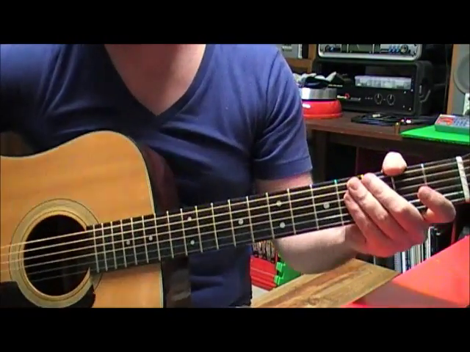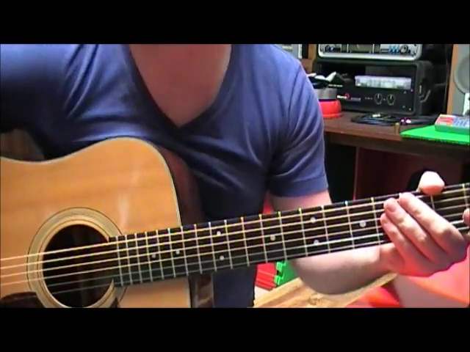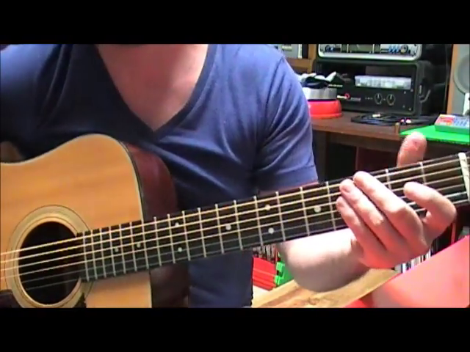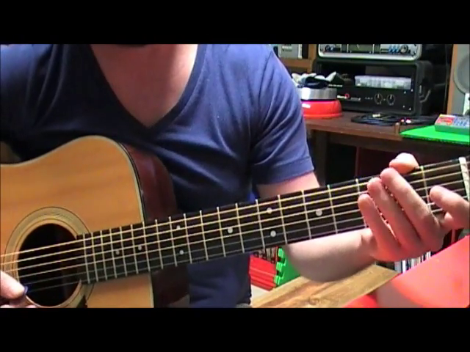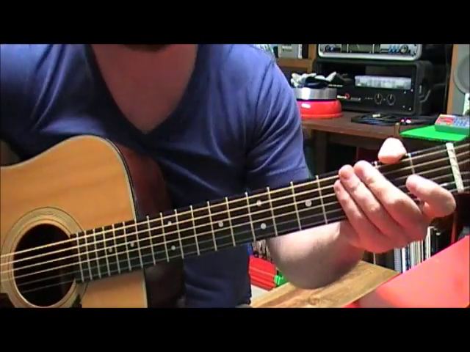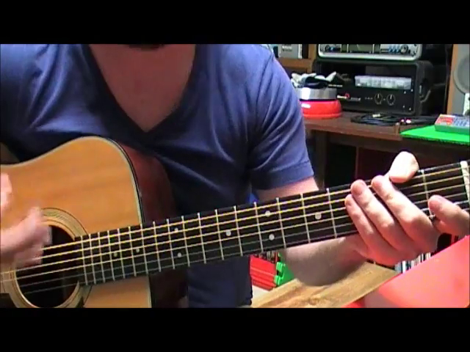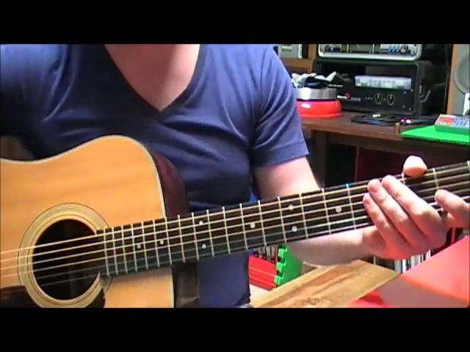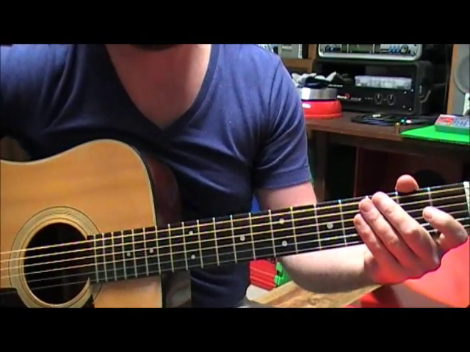I got a bit adventurous here with the chords, but it's the same idea. I'm on beat 2 and beat 4. I'm just going to make it a dead strum. You can see when my fingers close up really fast. Okay, so that's another thing that you can try.